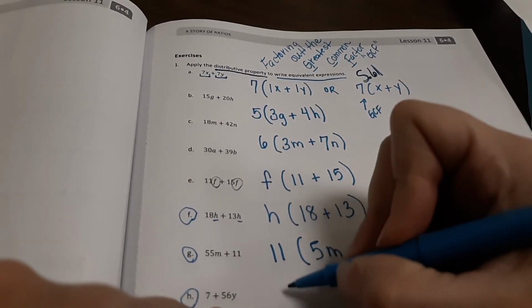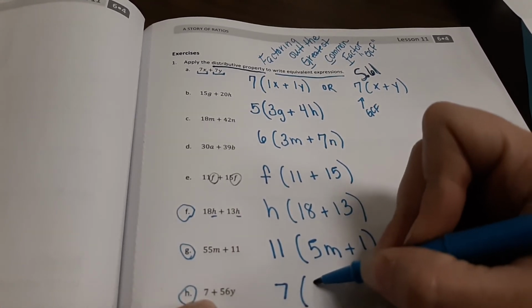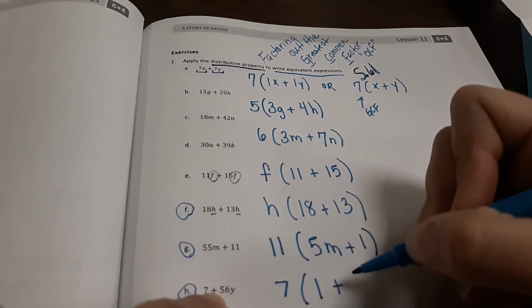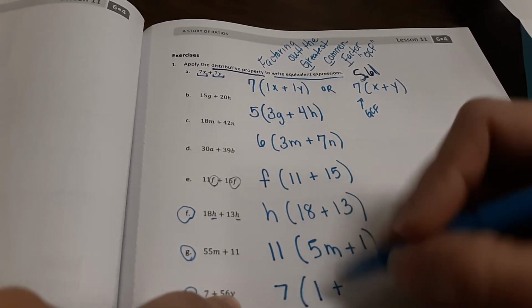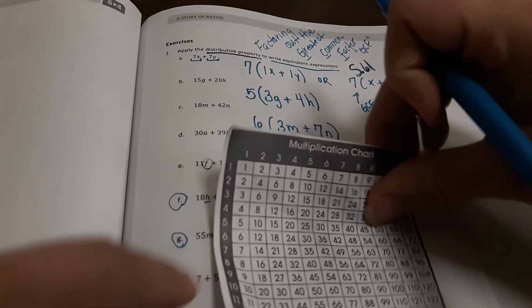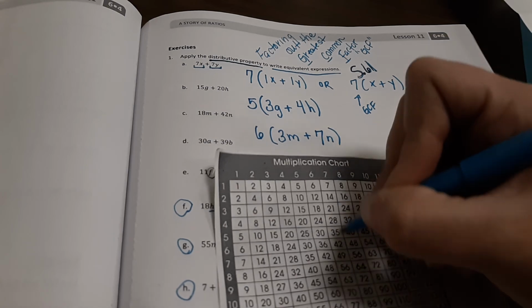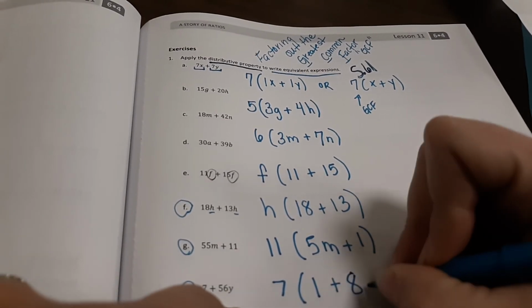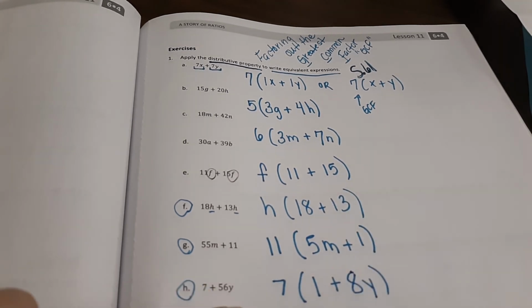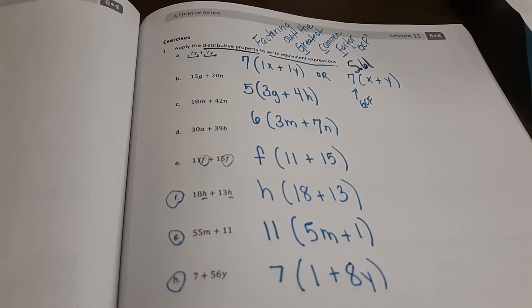And this one I could factor out a 7. 7 divided by 7 is 1. Plus sign, plus sign. 56y divided by 7 would give me, let me check my chart. Go down my 7s, 56. 56 divided by 7 would be 8. 8y. Okay, great.